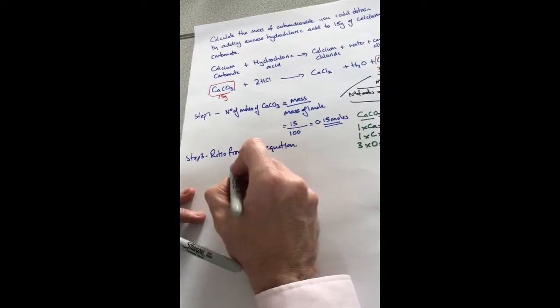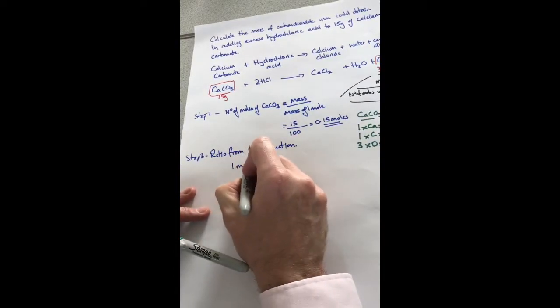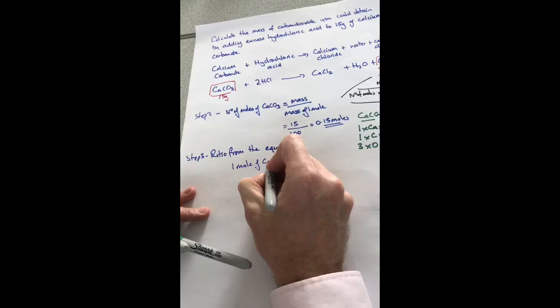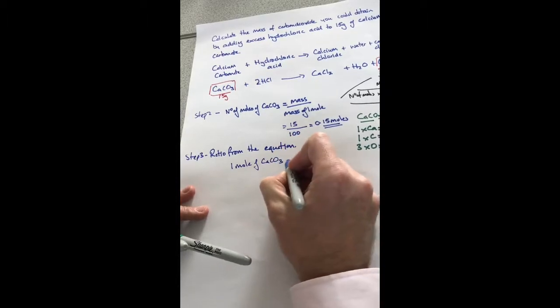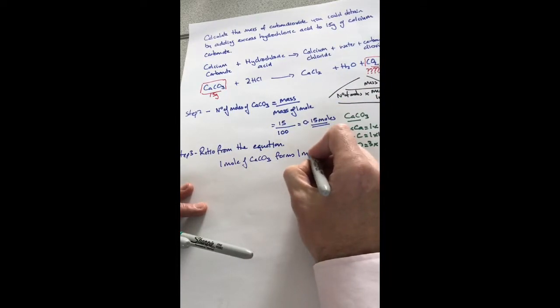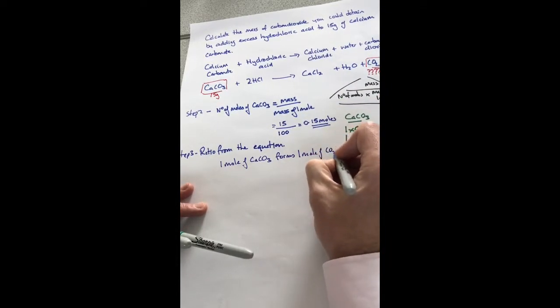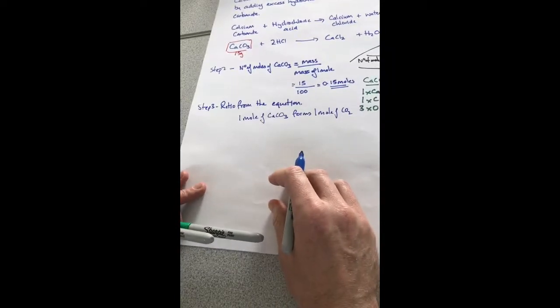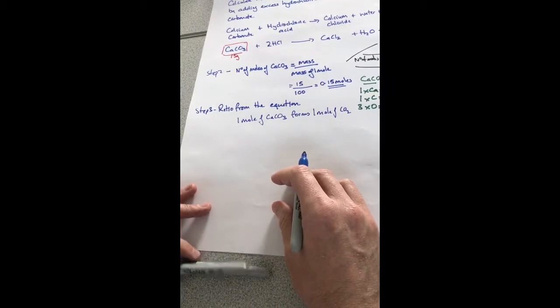So down here, I can say that 1 mole of calcium carbonate forms 1 mole of CO2.